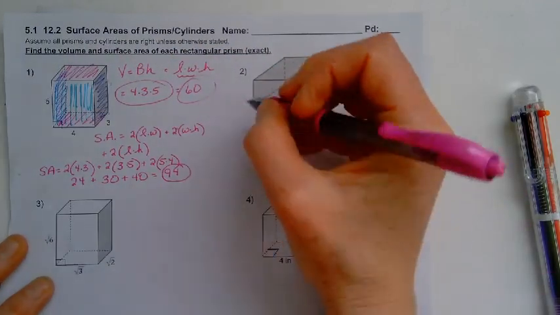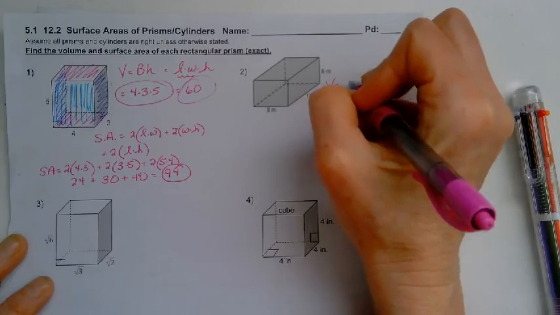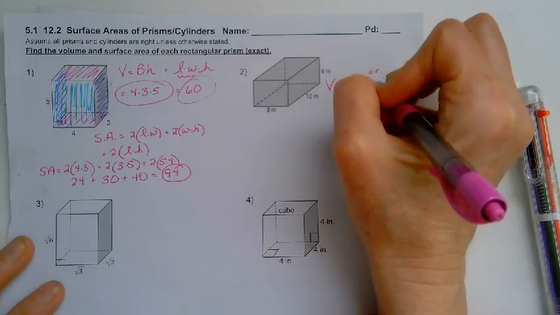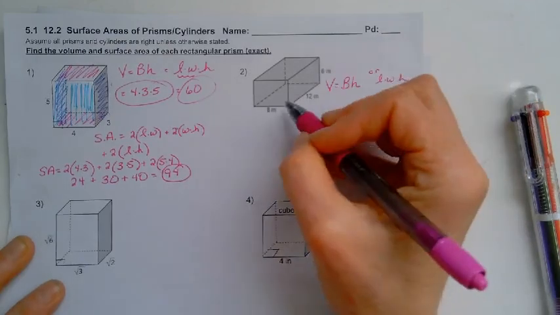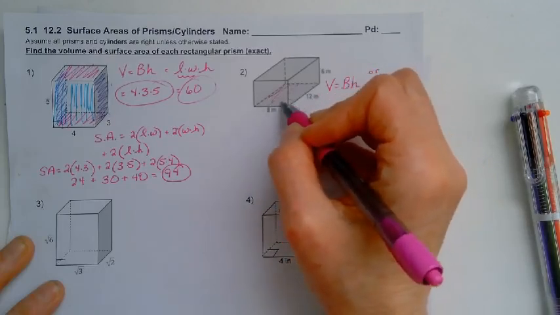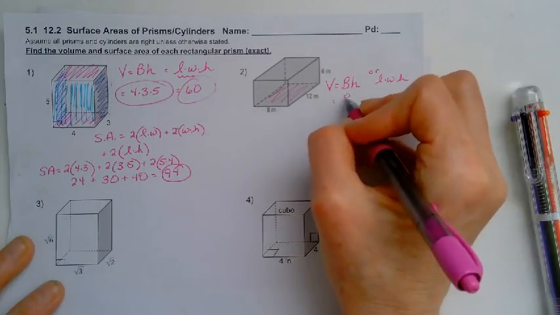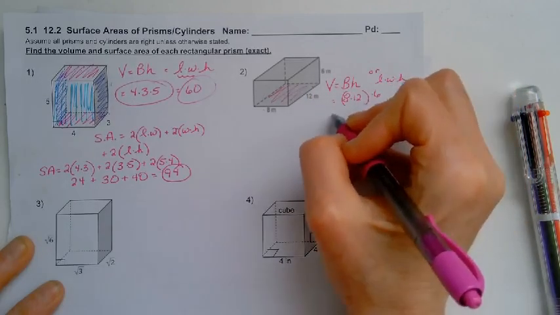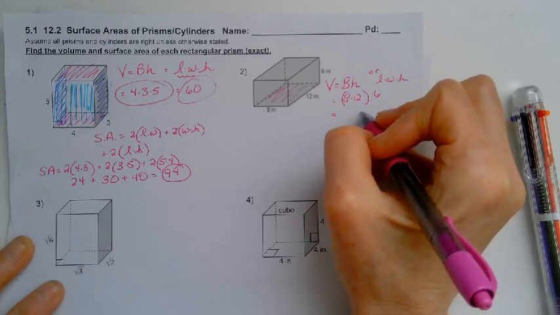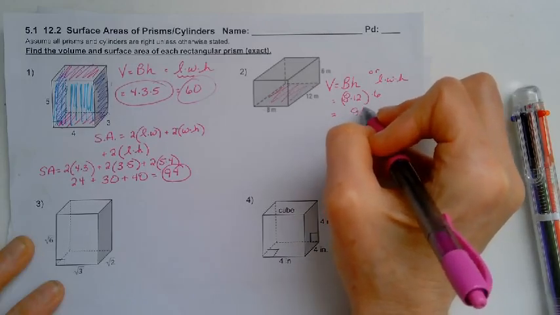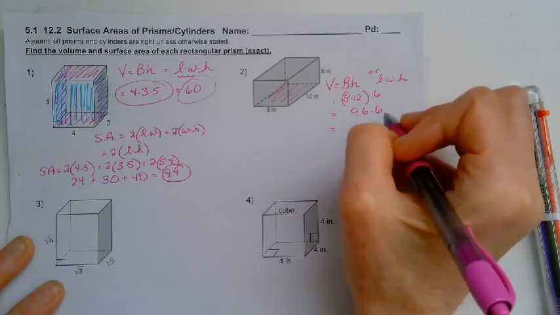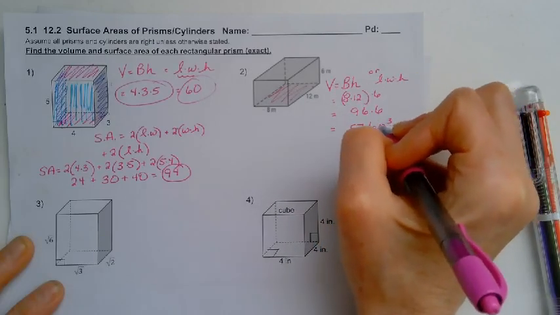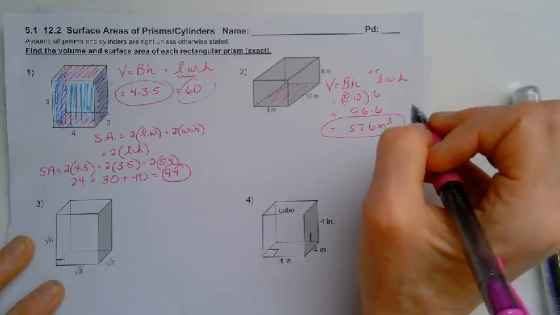Okay, let's do the next box. First we're going to do the volume. Volume equals area of the base times the height, or like I said, you could use length times width times height. So 8 times 12 will give us the area of the base. That's 8 times 12. And then we multiply that times 6. And 8 times 12 is 96 times 6. It's 576, and this is meters cubed because that's the volume of that box.